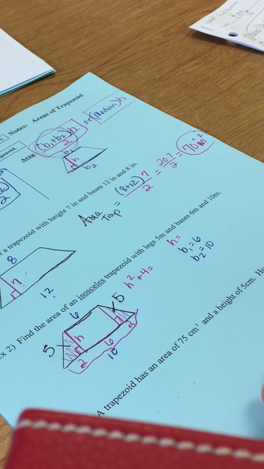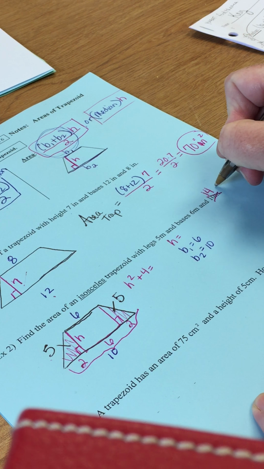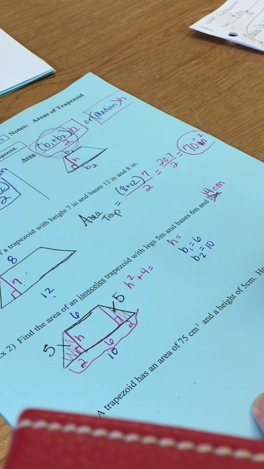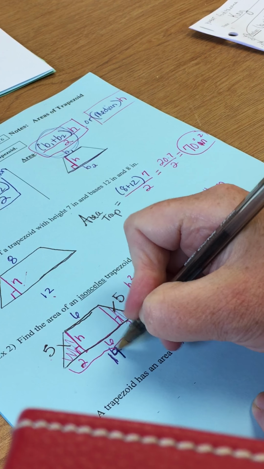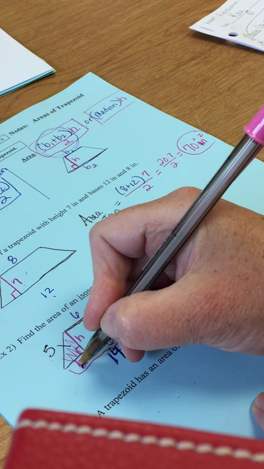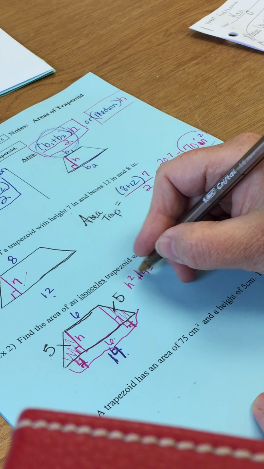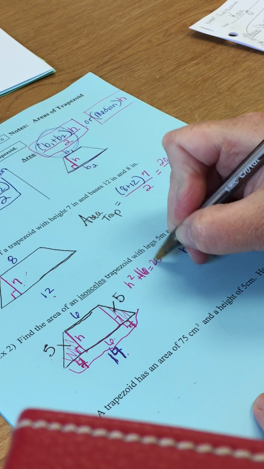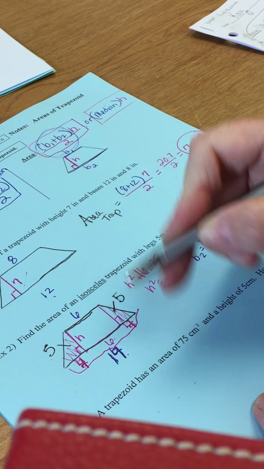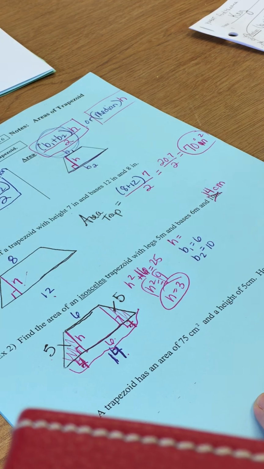All right, so I'm not retaping, so let's do this. This is supposed to be 14, so change this on your paper. Sorry. So if that's 14, this is 14, then 6 from 14 is 8, so this would be 4. So now I've got h squared plus 16 equals 5 squared, 25. I see it's a 3, 4, 5 actually, so you didn't really have to do any work if you know your triplets. So now your height is 3.